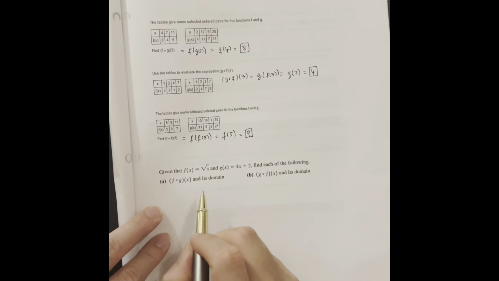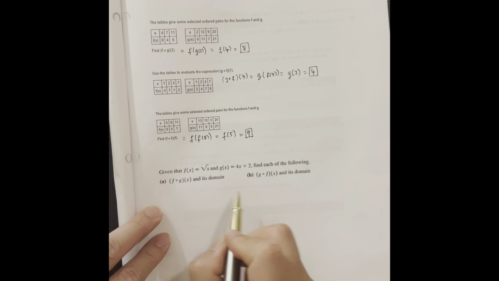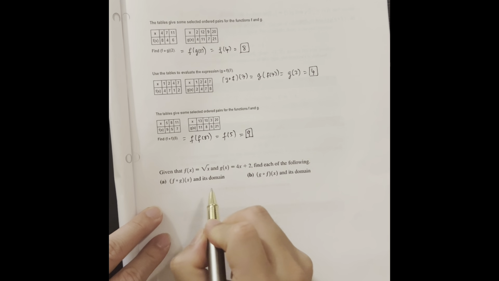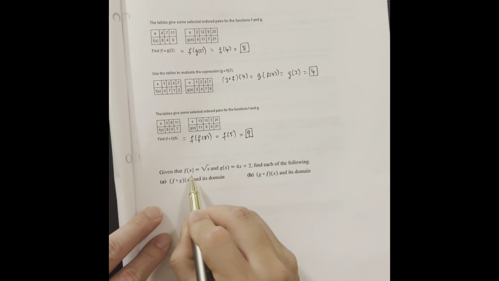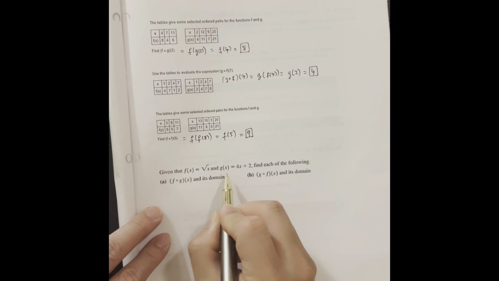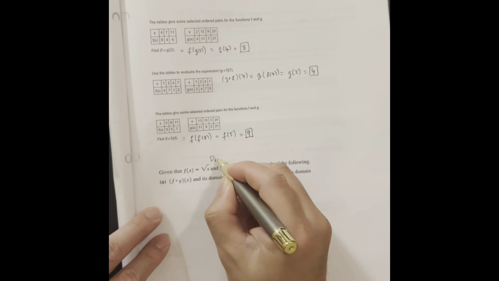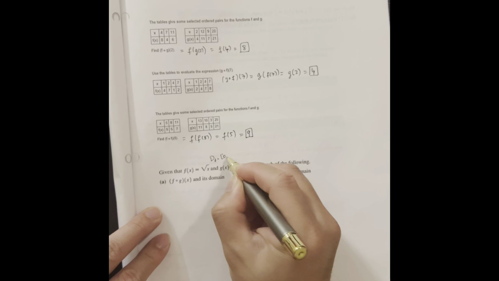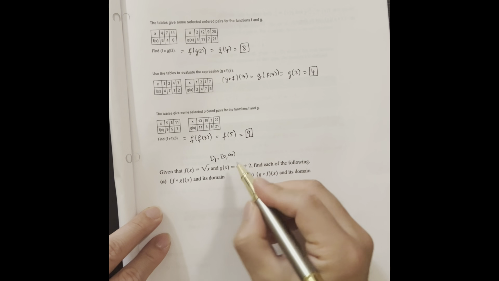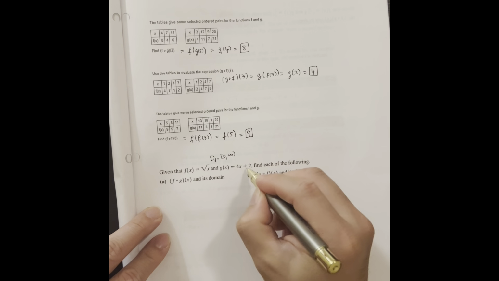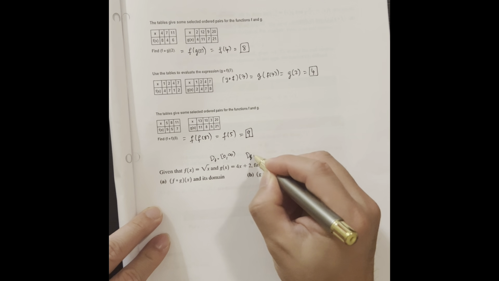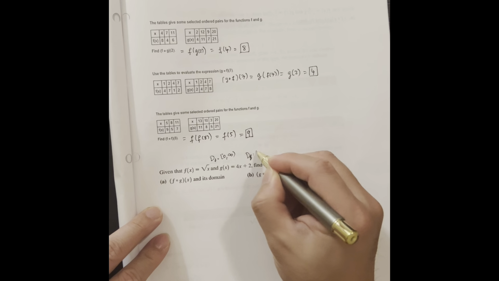So here we're looking at the domains of the composite functions. Before we look at the composite ones, let's look at the domain of the original functions. For square root of x, the domain is from 0 to infinity. And for g of x, there's no restriction, so the domain of g is all real numbers.